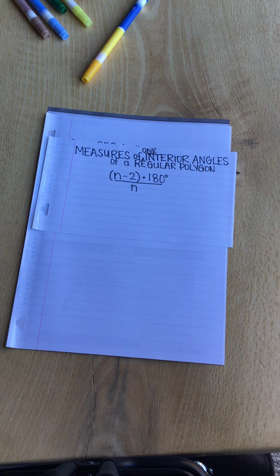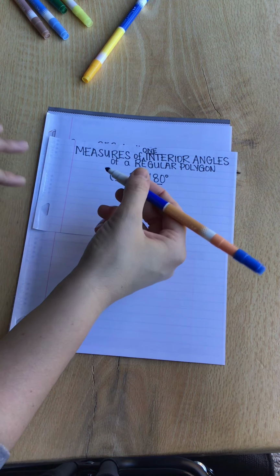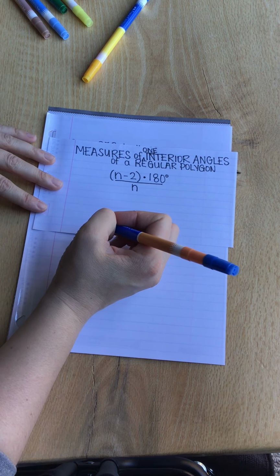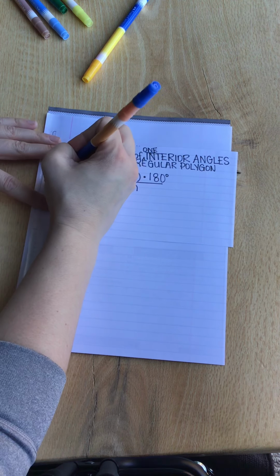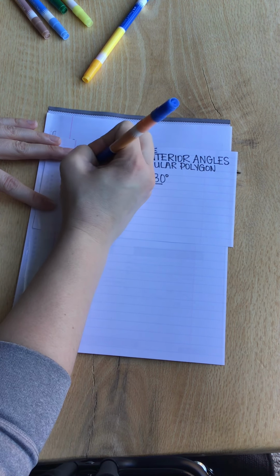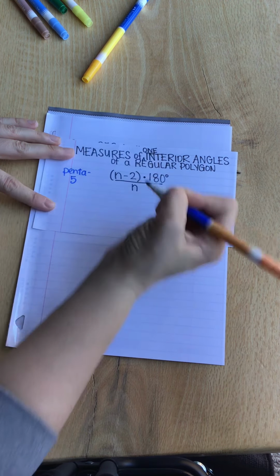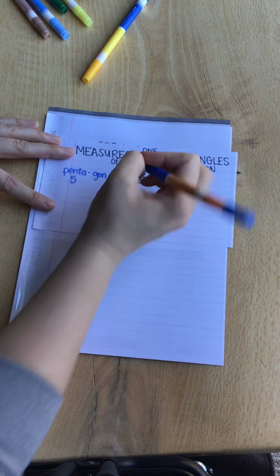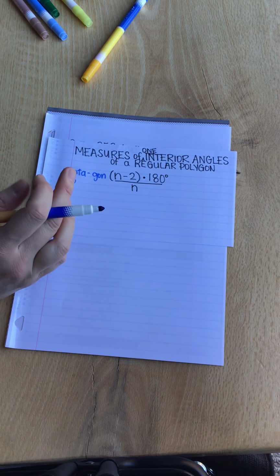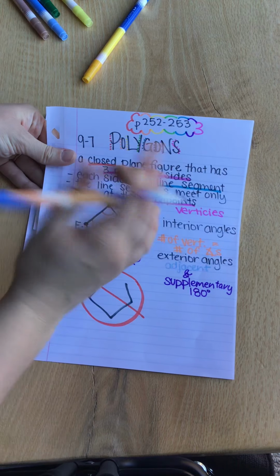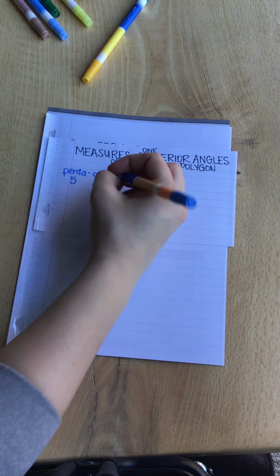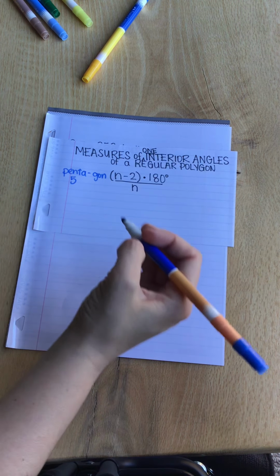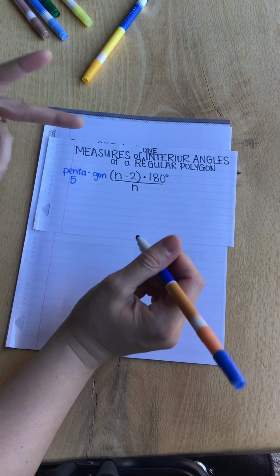So say I'm working with my pentagon again. Remember, penta means 5, and then we've got the gon, meaning it's a closed figure that has 3 or more sides. So now I'm going to put 5. n is my number of sides, my number of vertices.